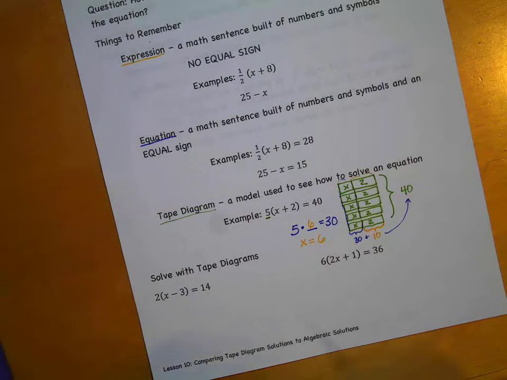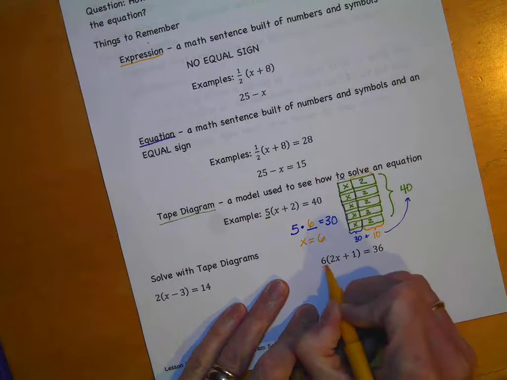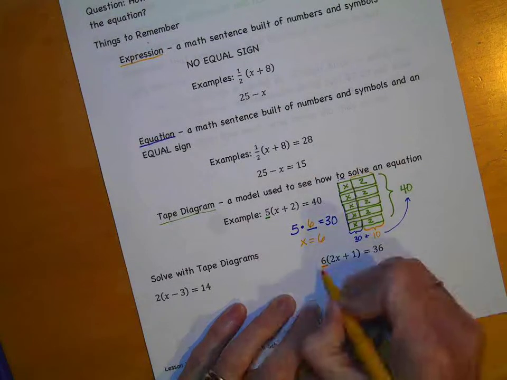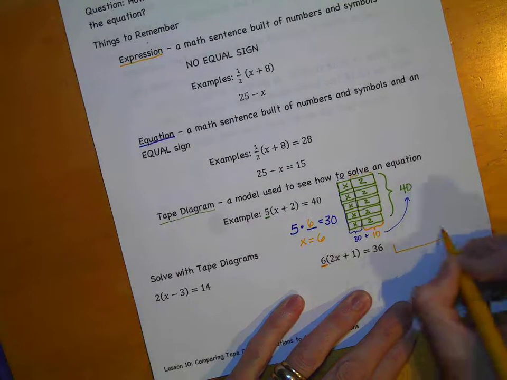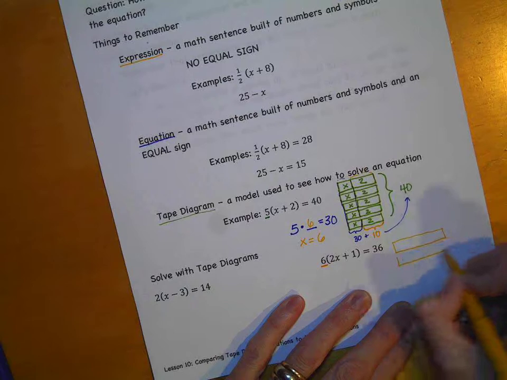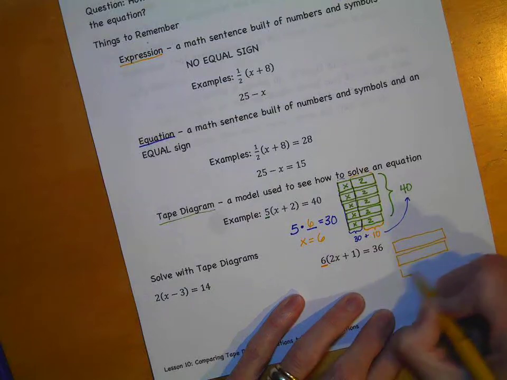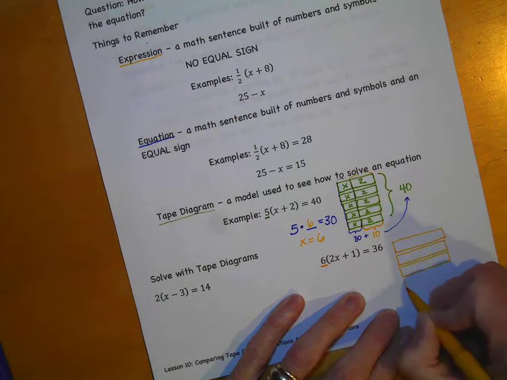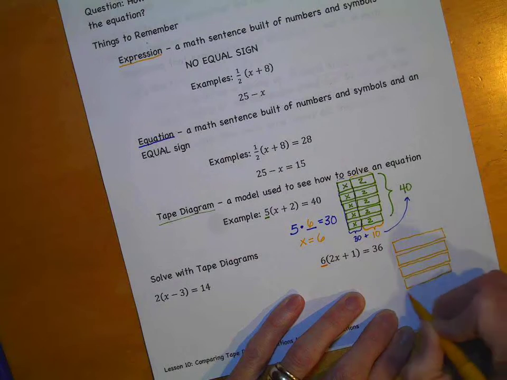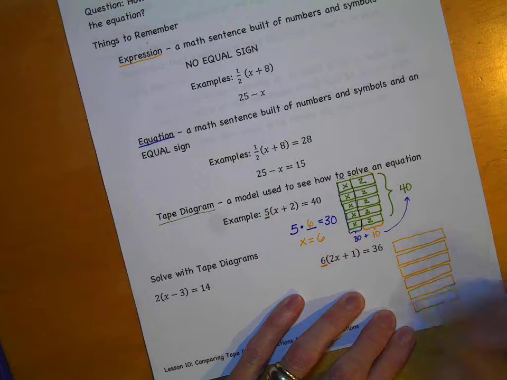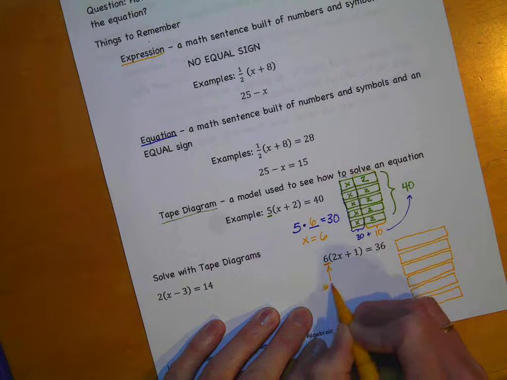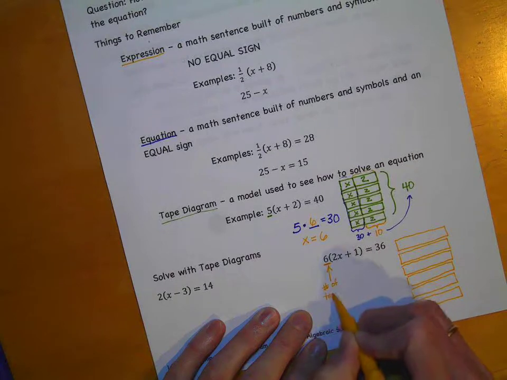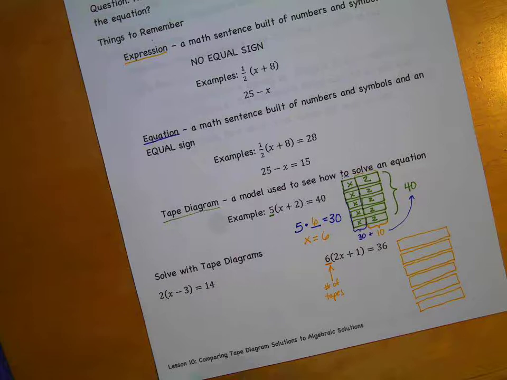This time I'm going to use yellow to draw our tapes. So I know that I have to remember this number right here tells me how many tapes. How many tapes? Okay, so I need 6 of them. So let's see. I have 1, 2, 3, 4, 5, 6. And I drew 6 tapes because this number right here tells us number of tapes. Okay, so that's pretty good.